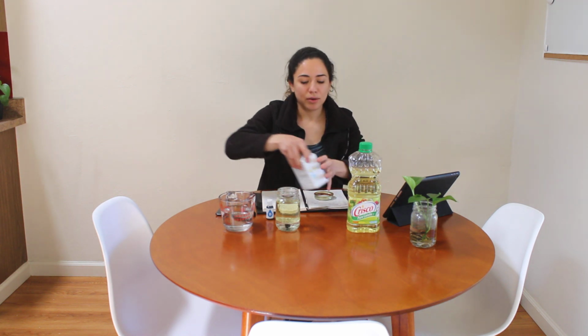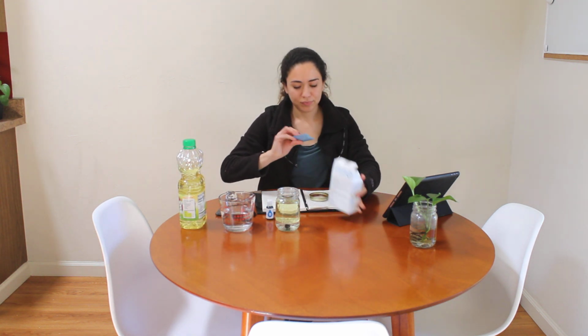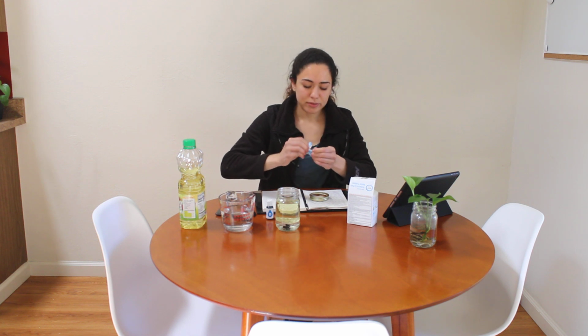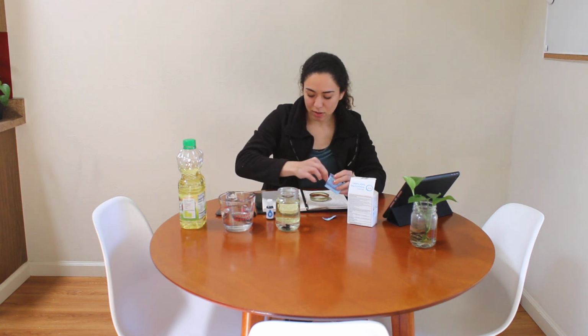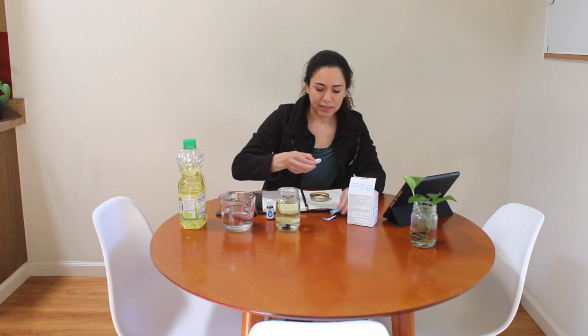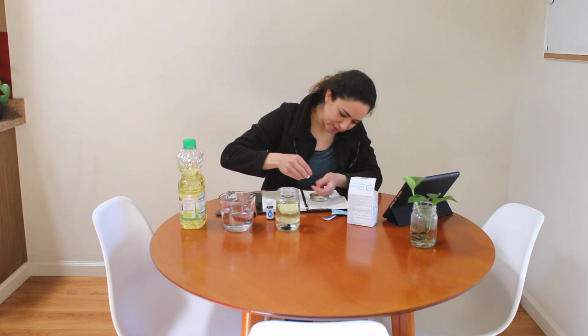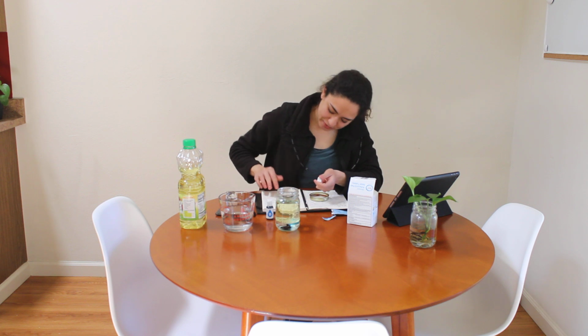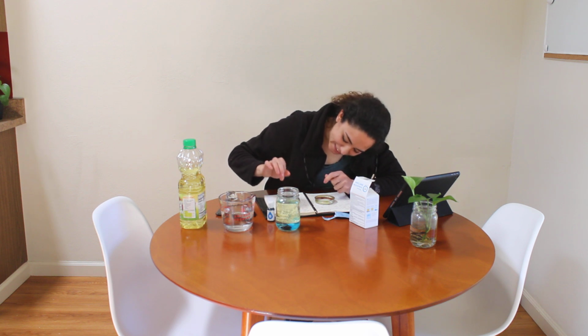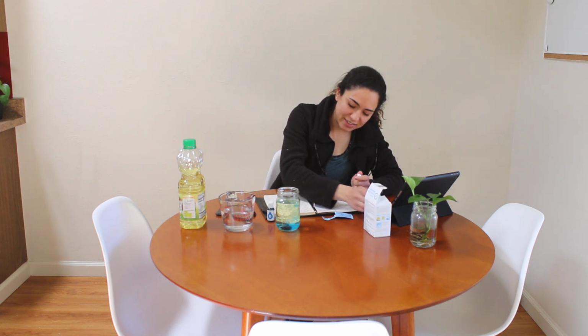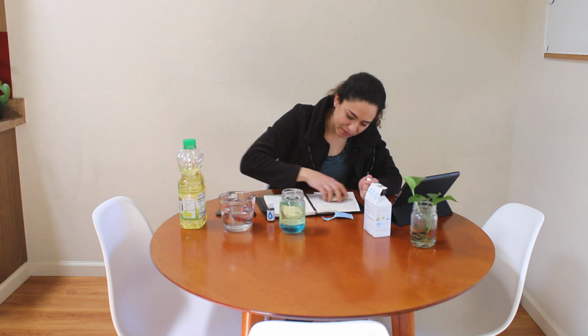Okay, now we have the Alka-Seltzer here. We're going to divide the Alka-Seltzer into small pieces. And we're going to drop one of the pieces of the Alka-Seltzer into our oil and water mixture. Let's see what happens. Okay, we can see some bubbles here. Now we can see how the Alka-Seltzer is reacting.